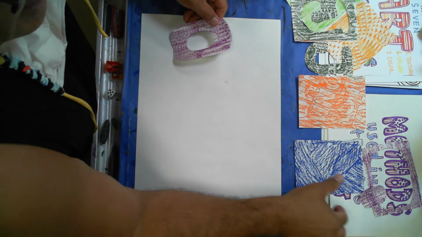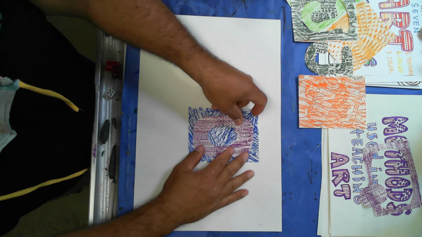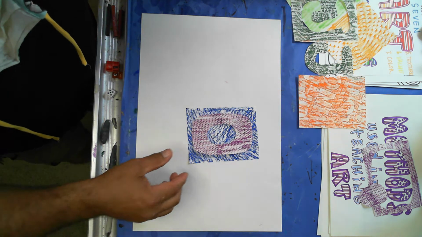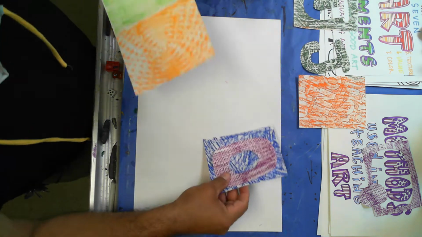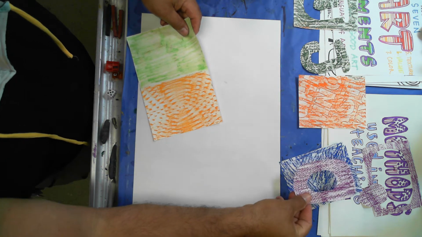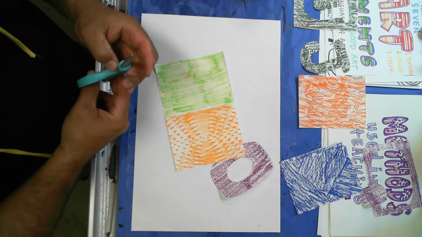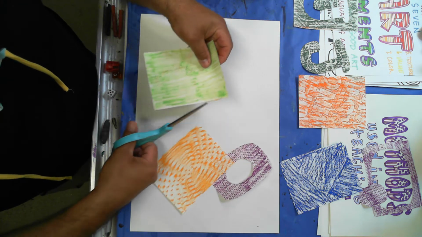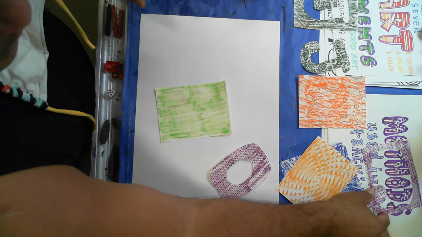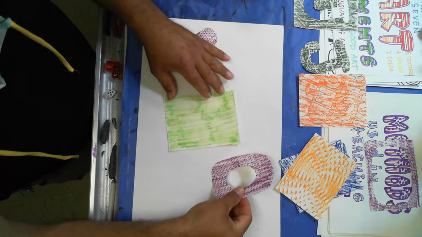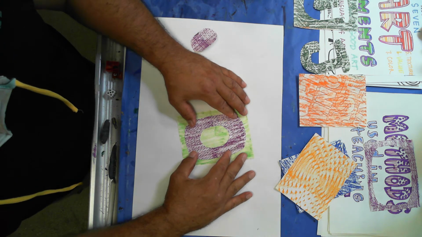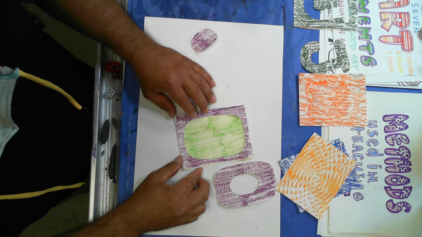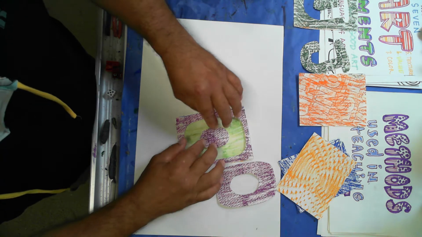So I've got blue here. I don't know if this is a good color to glue it onto. It looks like the colors are too close to each other. Purple and blue are really close to each other on the color wheel, so I don't want to use those. I'm going to take my light green here, and I am going to put my O. I could do that, or I could glue that part onto there and go like that.